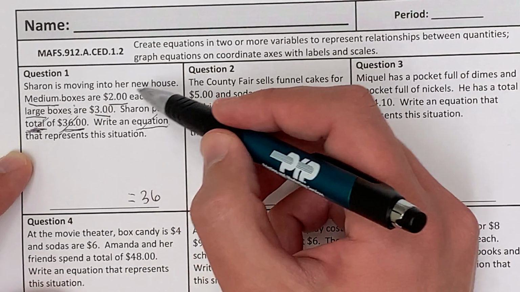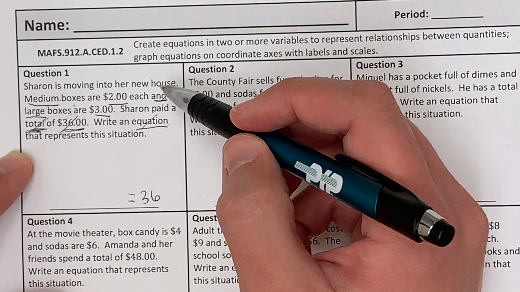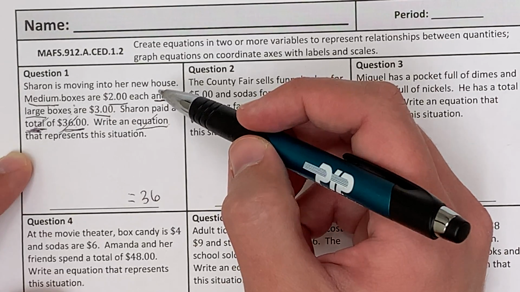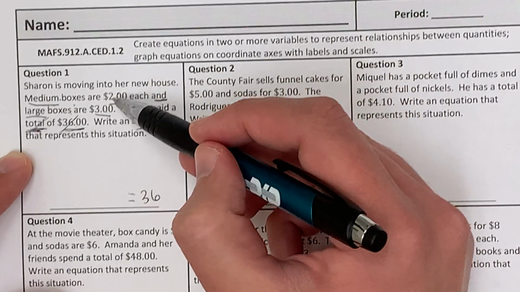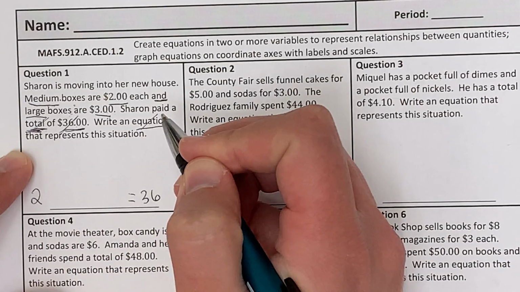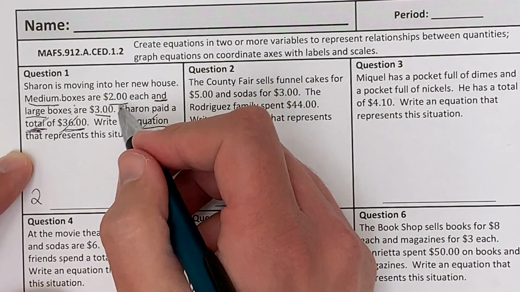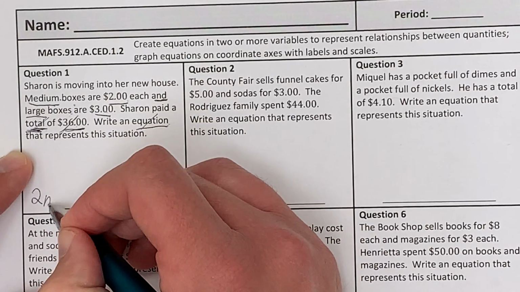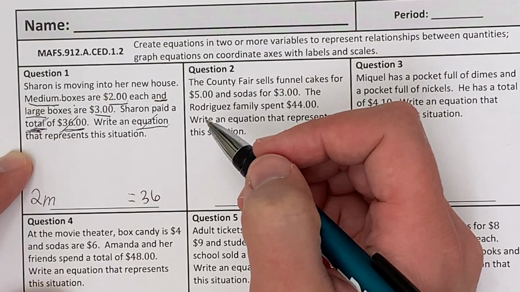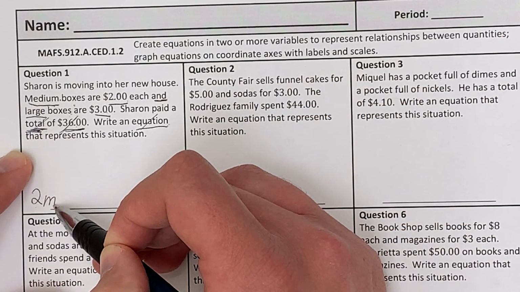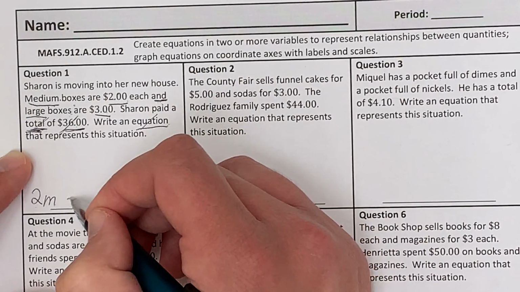All right, medium boxes are $2 each. Well, do we know how many medium boxes were sold? We do not, right? But we know that each one was $2. So I'm going to use the number 2. And it's each. So it's $2 times the number of medium boxes that were sold. And I'm going to use the letter M to represent medium boxes. So 2 times the number of medium boxes. That's what M represents. And, well, and means plus.